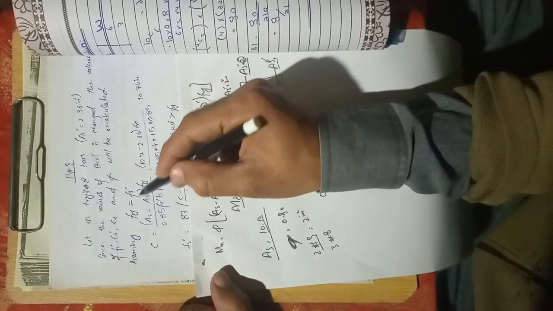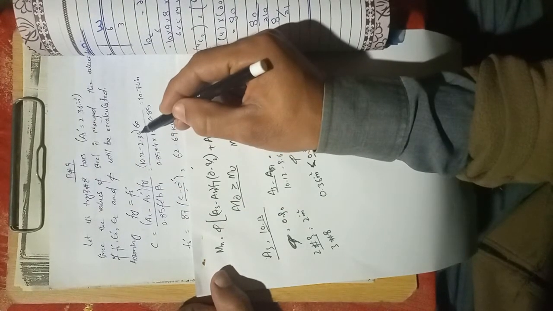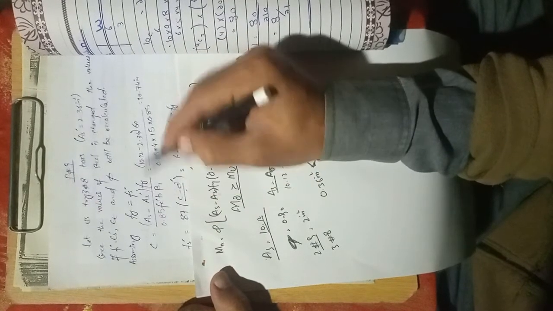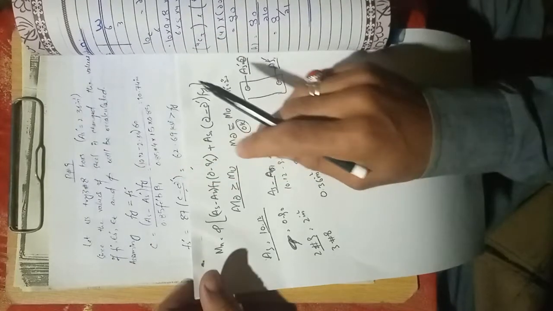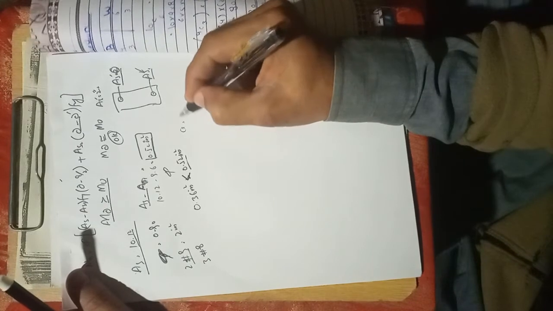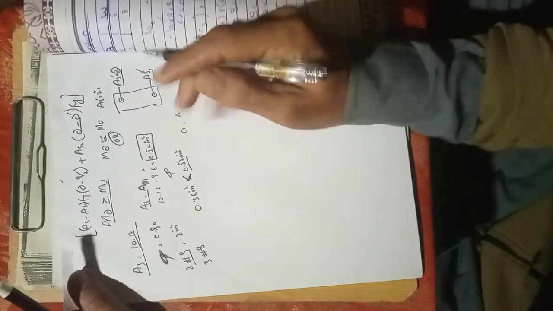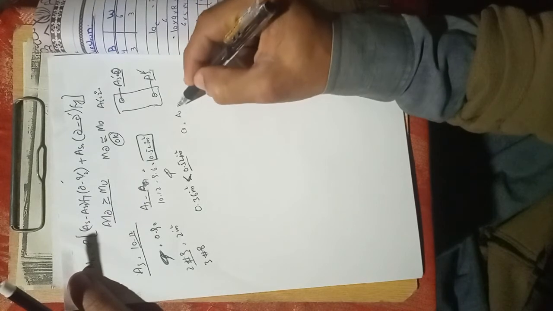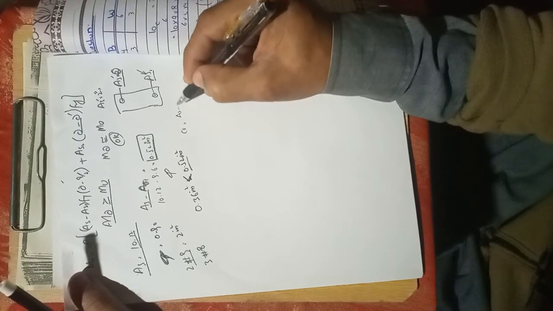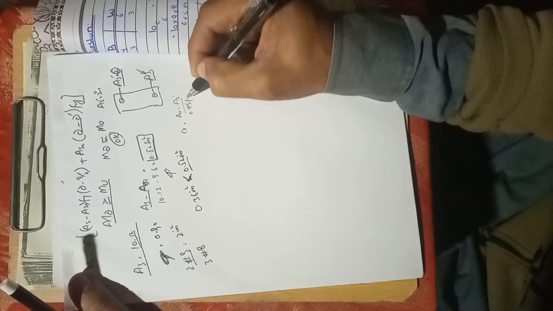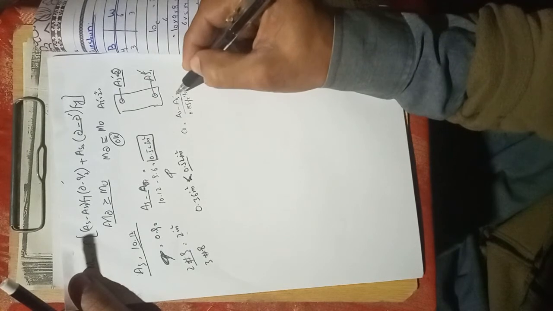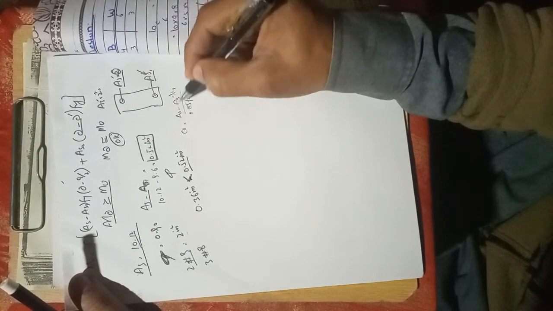So the s prime value is now changed. This is 2.36, right? So that's why we recalculate the c value. And remember, here you need to calculate the a value first, and then we need to find out the value of c. Okay, so you can calculate the value of a, as we carried out in the initial state, that a value is As minus As prime divided by 0.85 fc prime, right, into b into fy, right?